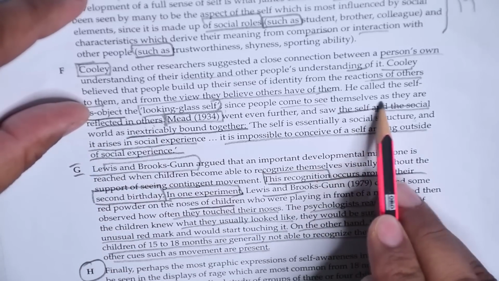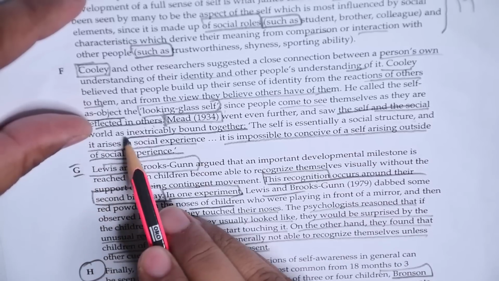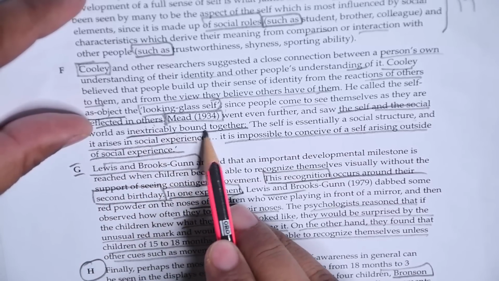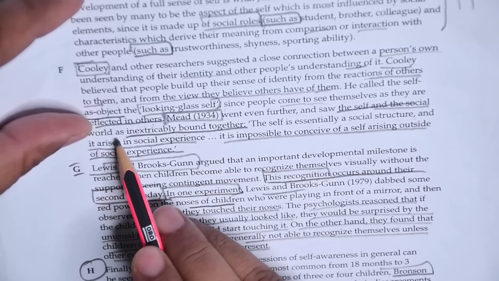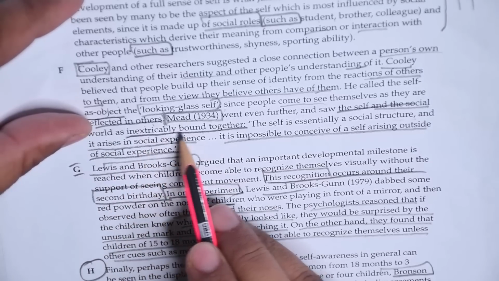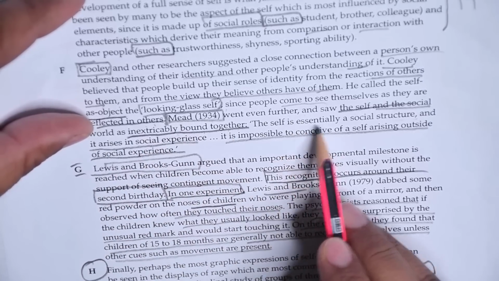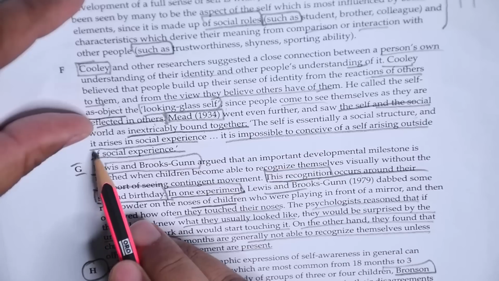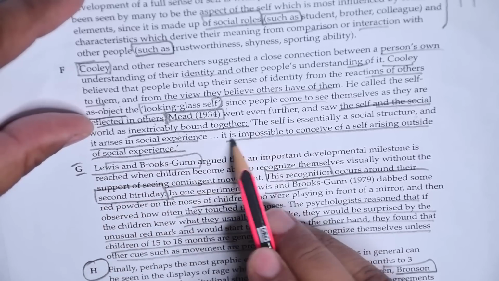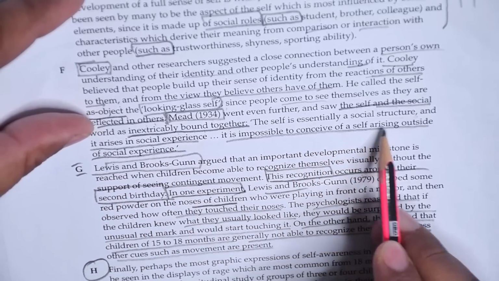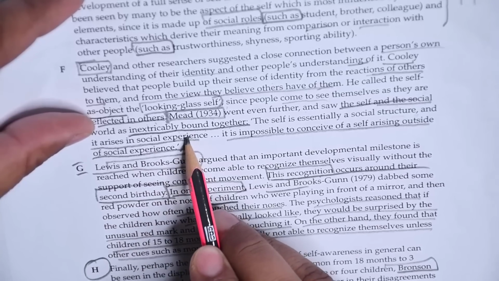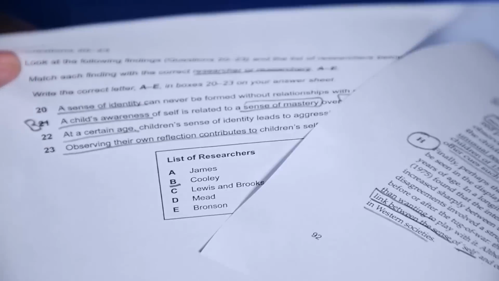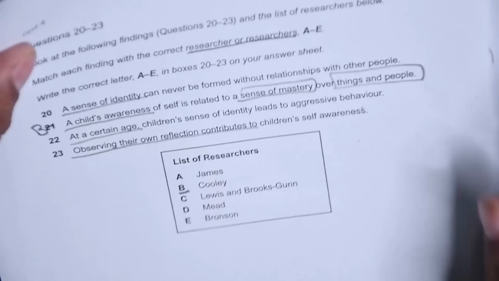Alright. So Mead saw the self and the social world as inextricably bound together. The self is essentially a social structure and it arises in social experience. It is impossible to conceive of a self arising outside of social experience. That's what he says. Now we got to go back and see.